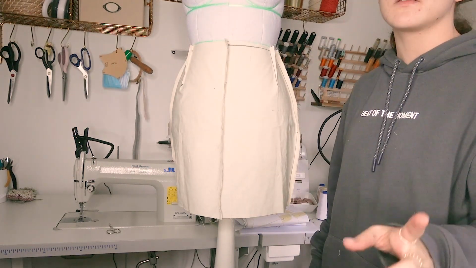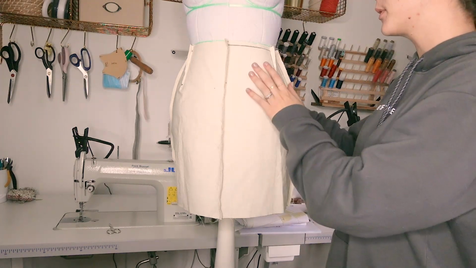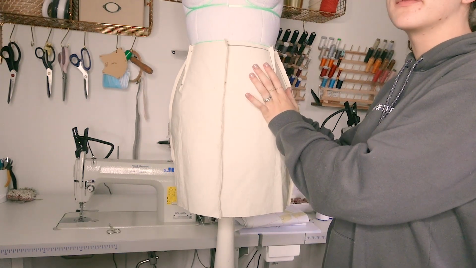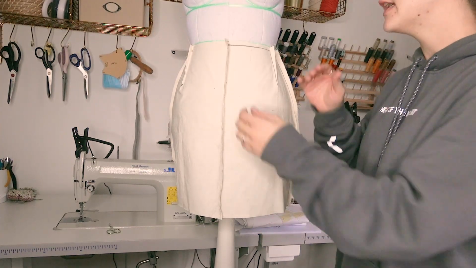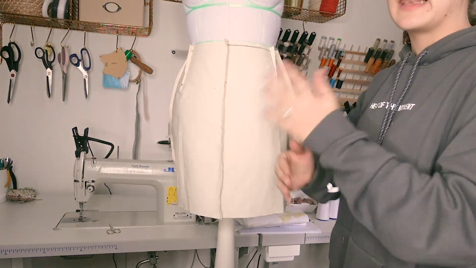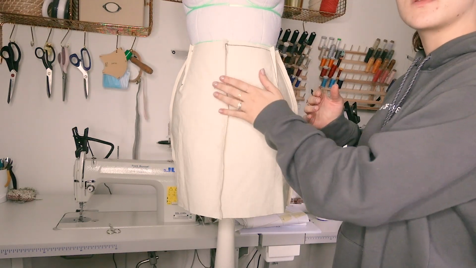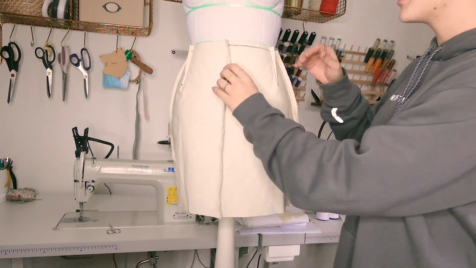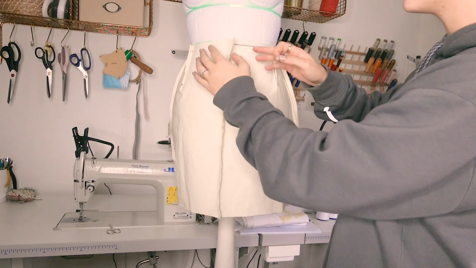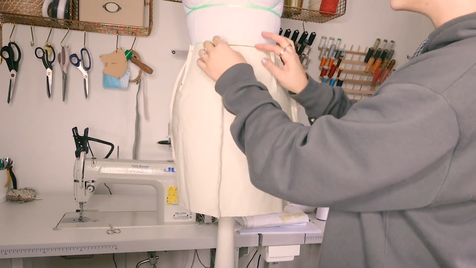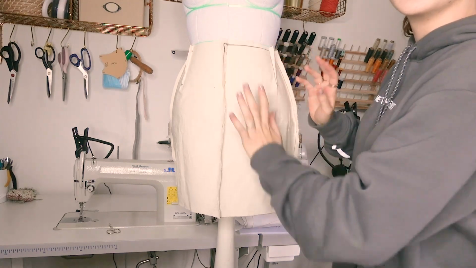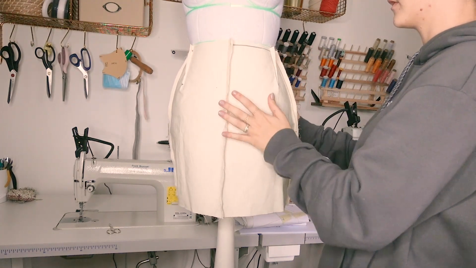This is a small little hack that I want to share with you in order to be able to really nicely pin down everything that needs to be taken in or out. Put the skirt on left side up so that all of your seam allowances just show. This way you can just go ahead and pin everything together in a nice, neat way without having to do a whole bunch of stuff.